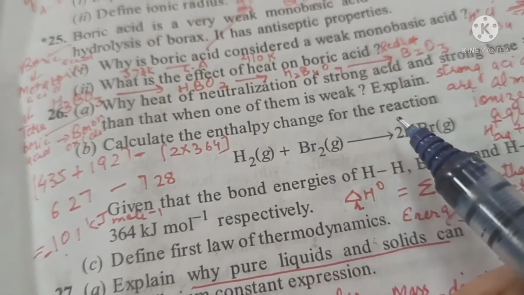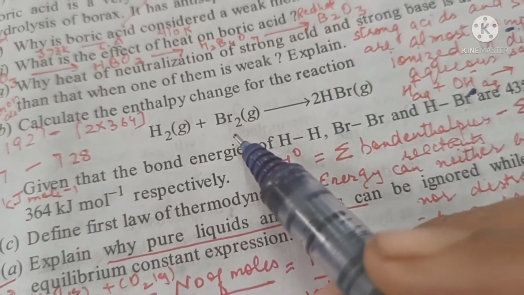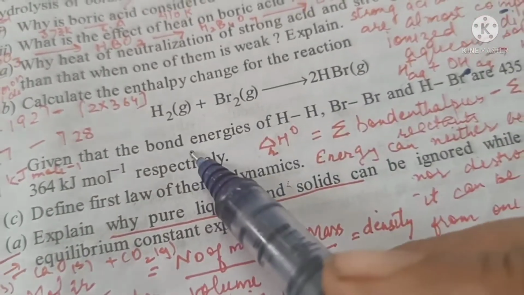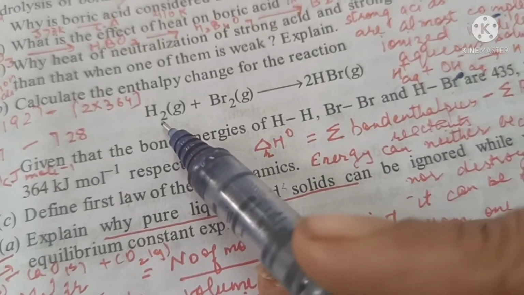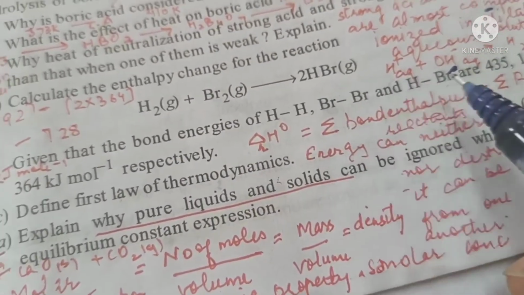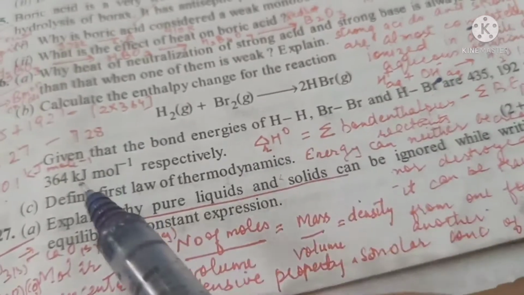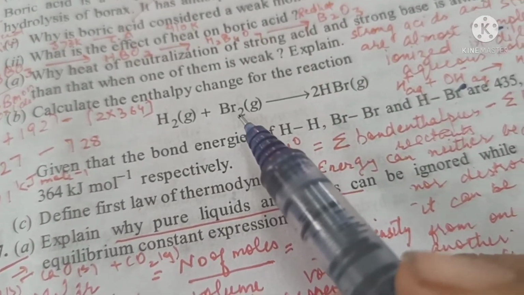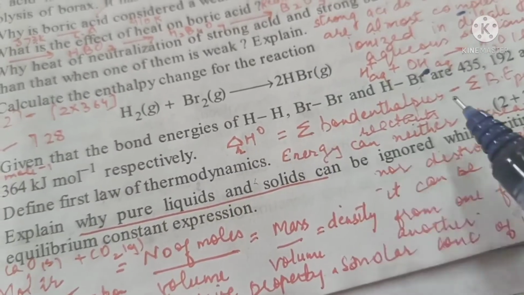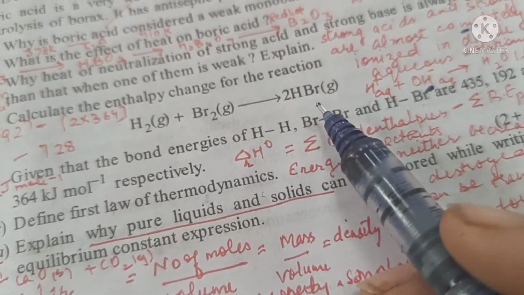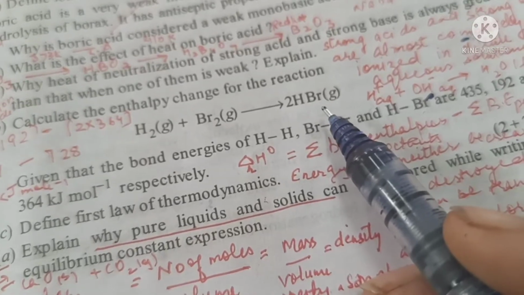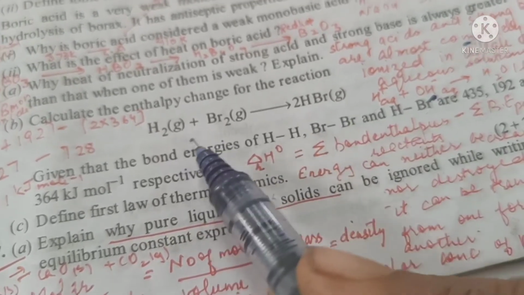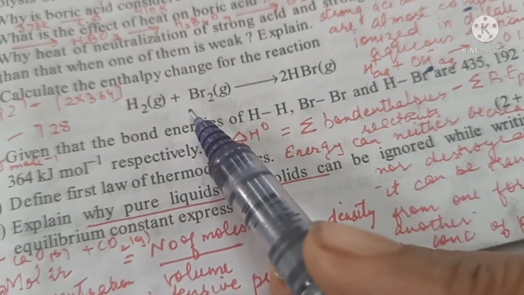Calculate the enthalpy change for the reaction H2 plus Br2 gives 2HBr, given the bond energies of H-H, Br-Br and H-Br. To find the enthalpy of a reaction, we subtract the sum of bond enthalpies of products from the sum of bond enthalpies of reactants.